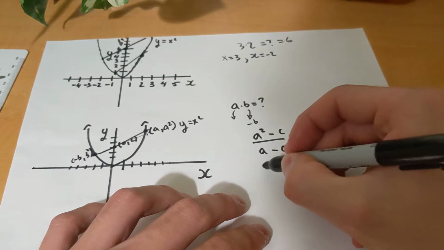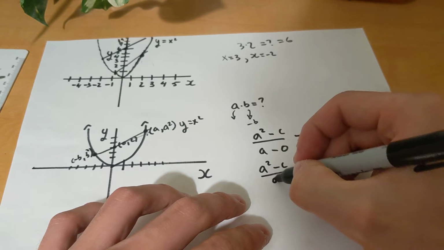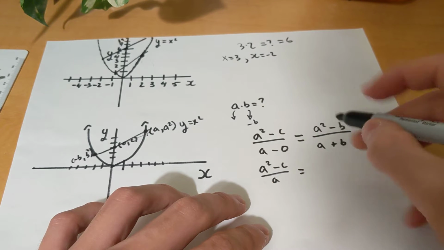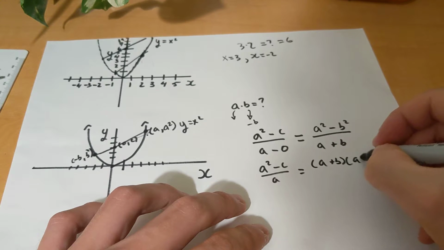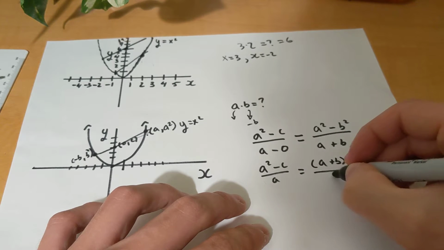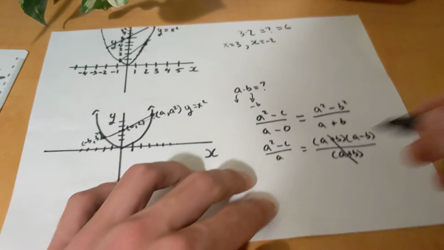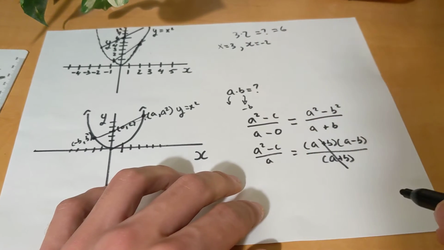So then right here on this side, we have a squared minus c over a. Just take out that 0 and we'll rewrite this as a plus b times a minus b over a minus b. This is difference of squares. Cancel those out, and then we're going to multiply everything by a.